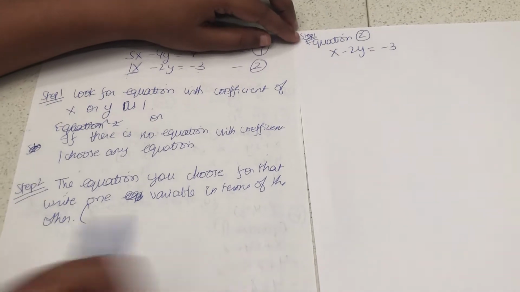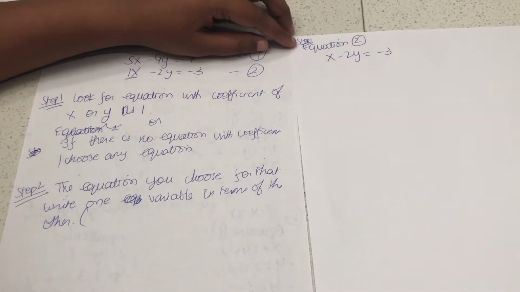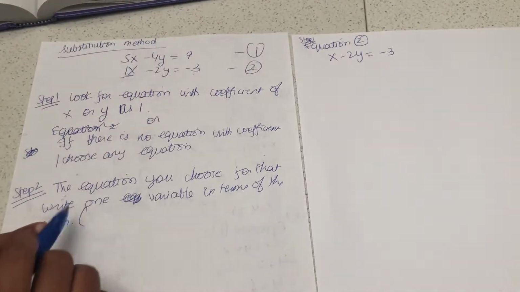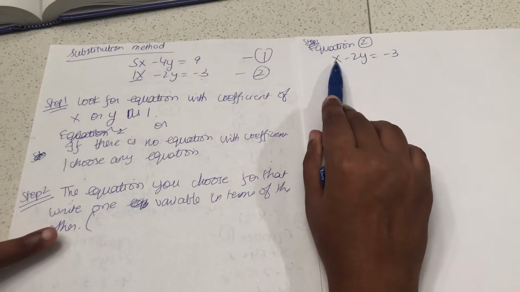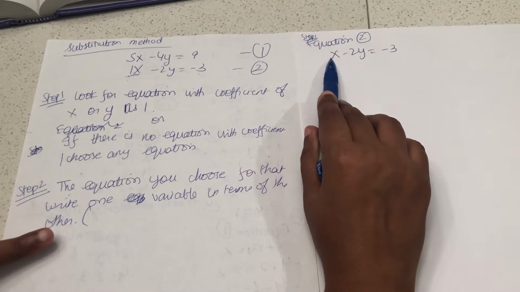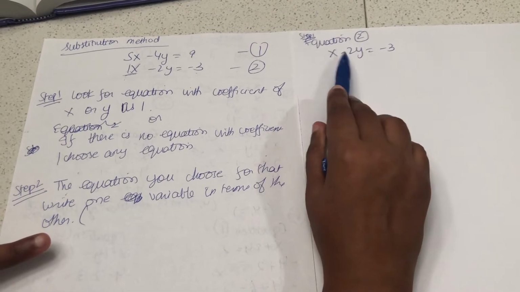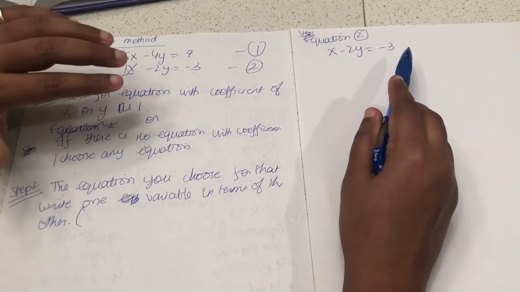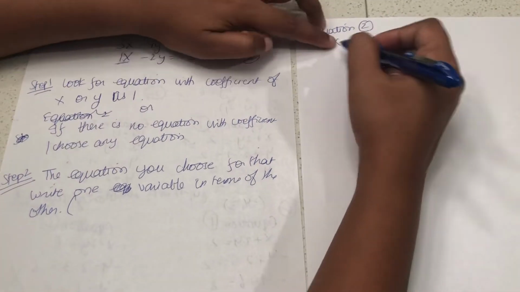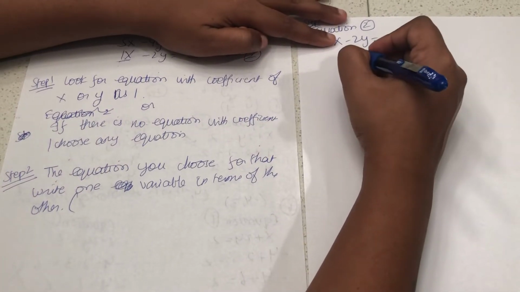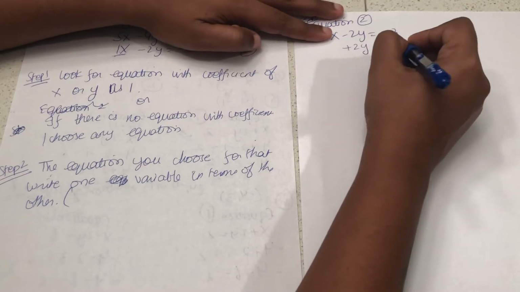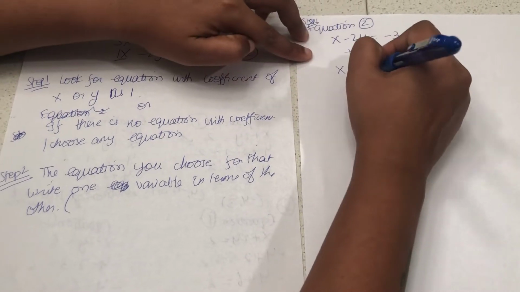It's just that I'm trying to make it as simple as possible for you. So what you're gonna do is, the equation you chose, the term which has coefficient 1, here x had 1, right? You will keep x on one side, take everything else on the other side. So what x I'll keep here? What's extra? Minus 2y. It's subtracting. I will add 2y on both sides. I get x is equal to minus 3 plus 2y.